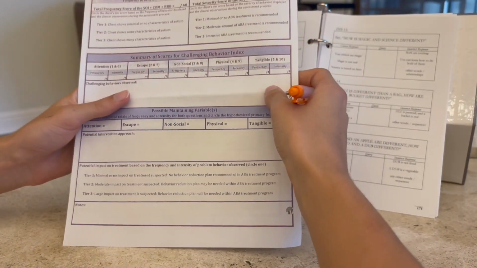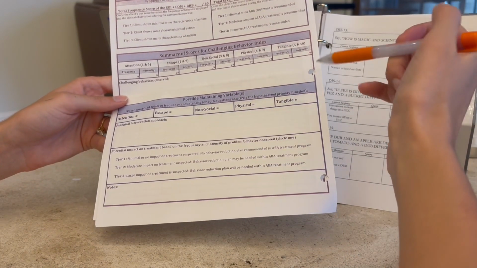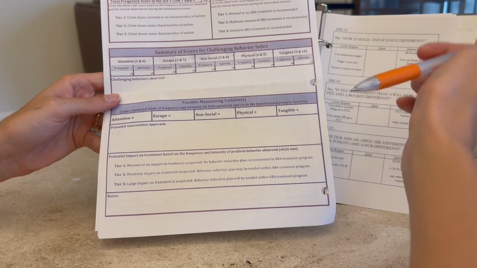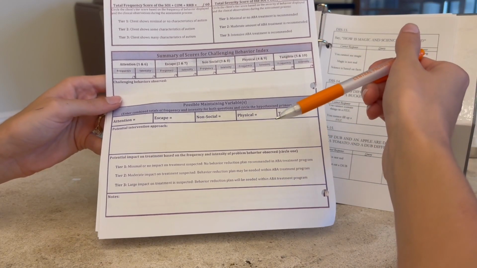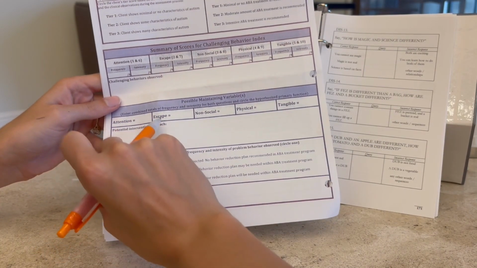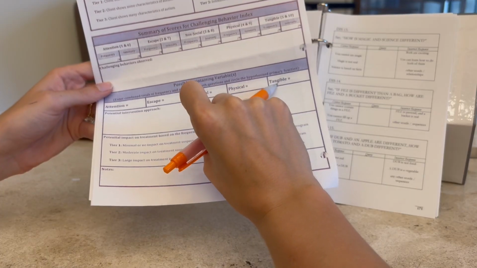And then on the back, it also gives you some information as to some possible maintaining variables. So when we look at some functions of behavior, why behavior might be occurring, it outlines attention, escape, non-social, physical, and tangible reasons.